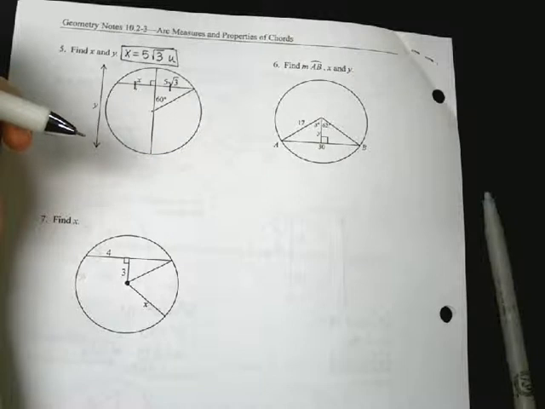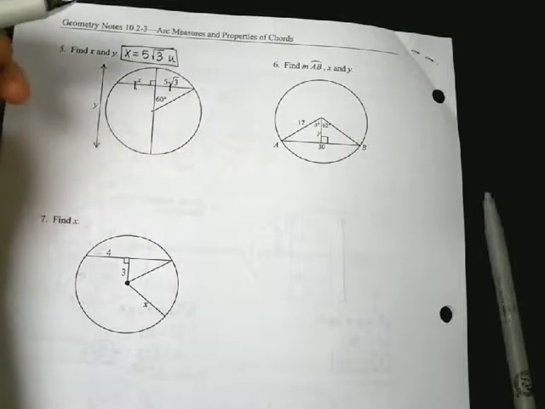All right, so there's an error on this problem. The first thing that you should know is that this is supposed to be labeled 5.